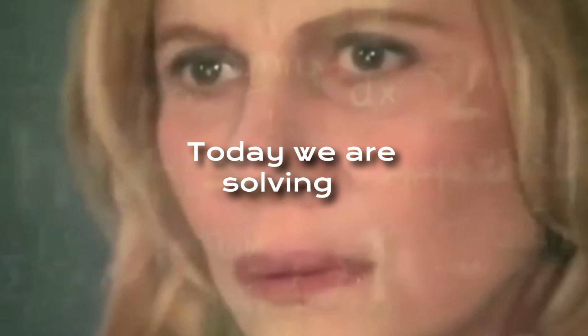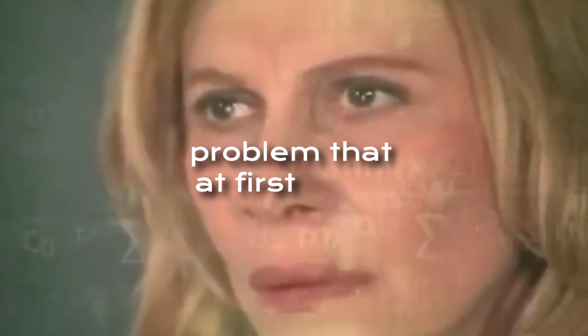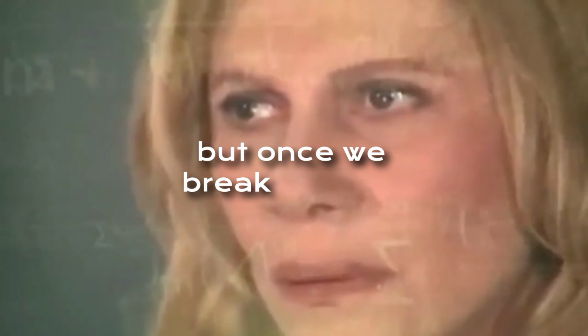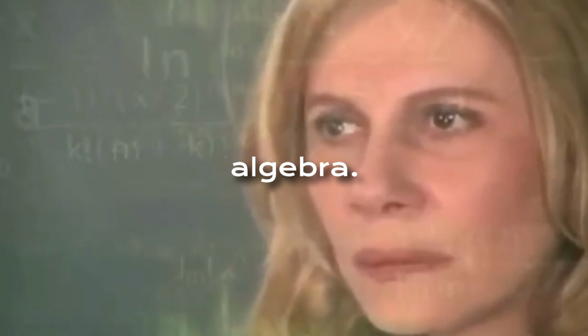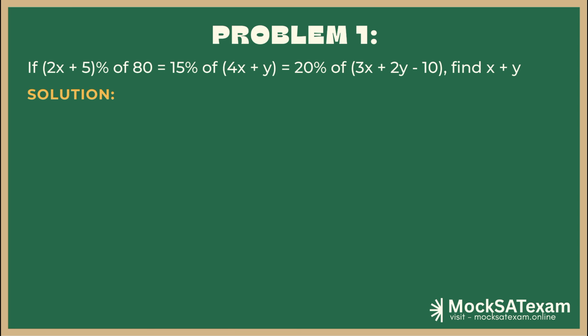Today we are solving a tricky percentage problem that at first looks very complicated, but once we break it down, it becomes simple algebra. The problem is: if 2x plus 5% of 80 equals 15% of 4x plus y equals 20% of 3x plus 2y minus 10, find x plus y. Let's solve it step by step.